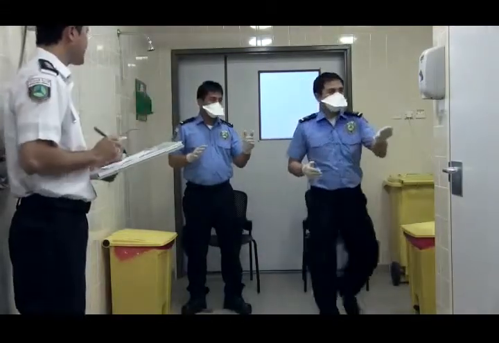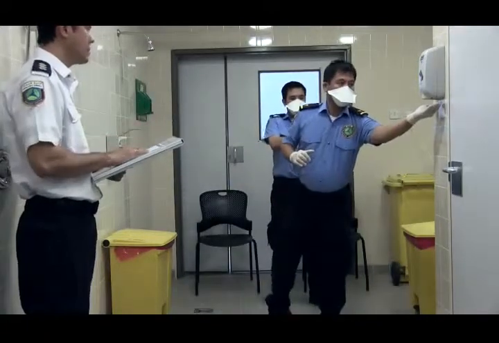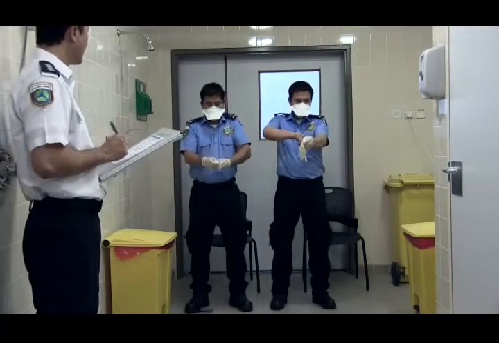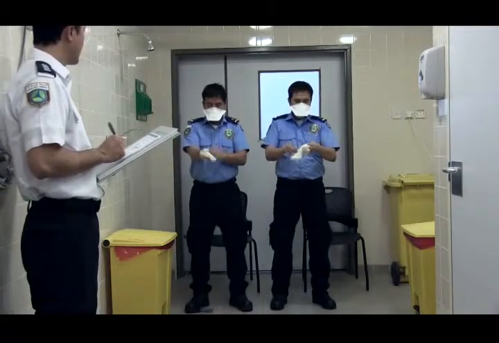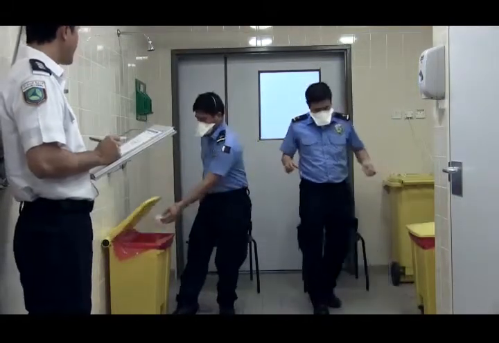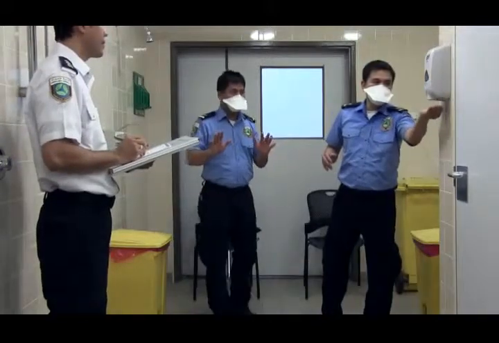Again, disinfect gloved hands, and then remove inner gloves by rolling them off your hands. Disinfect your bare hands and then put on a clean pair of gloves.